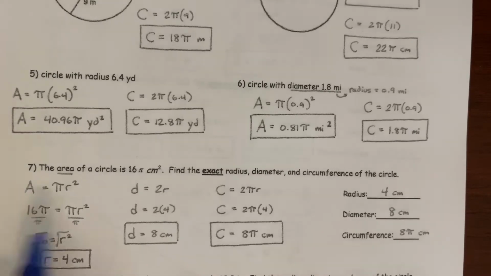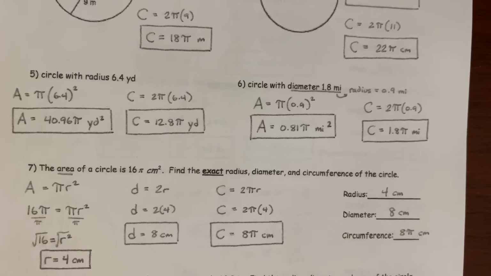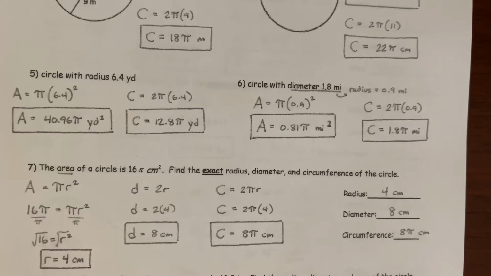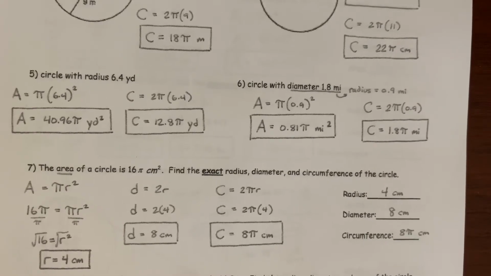Because here in number 7, you are given the area, given that a circle has an area of 16 pi. You have to go in and find the radius, the diameter, the circumference yourself. Well, in order to do that, we are still using the area formula, except this time we know what the area is. The thing about questions like 7 and 8 and what you'll have to do for homework tonight is you have to work backwards. Do whatever it is that you can to get your variable by itself. In this case, r. You are trying to find the radius so that you can do everything else.